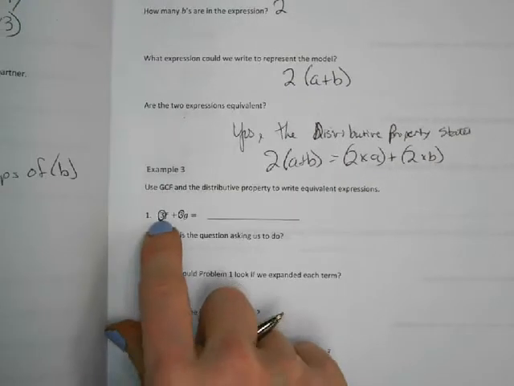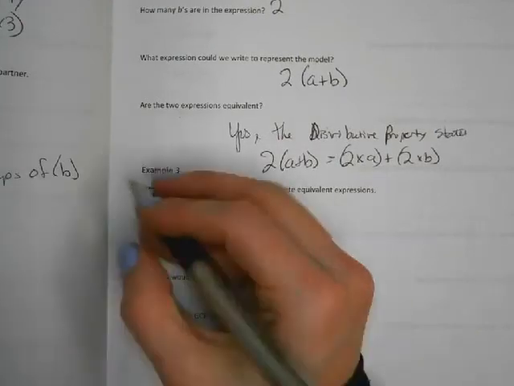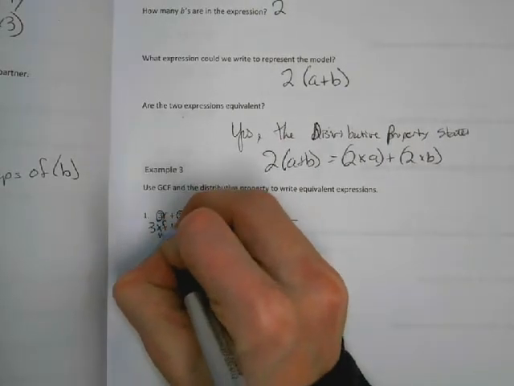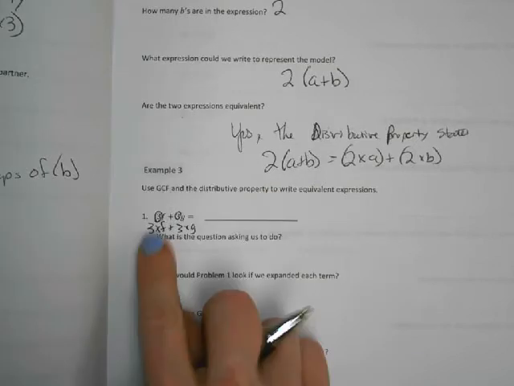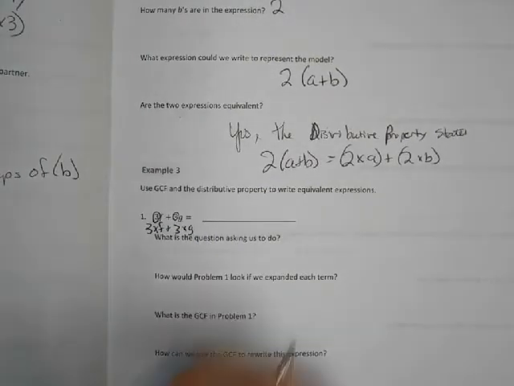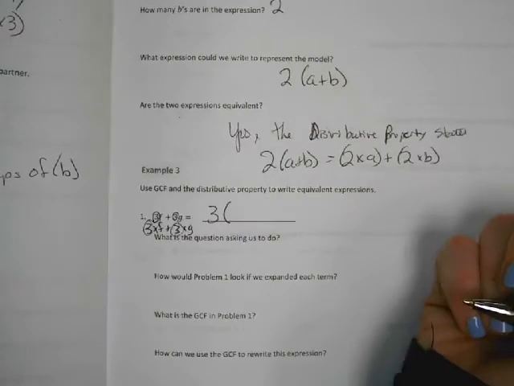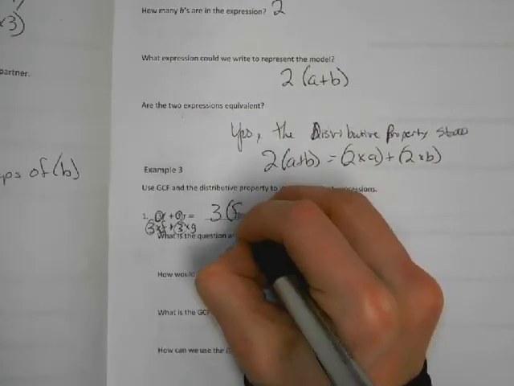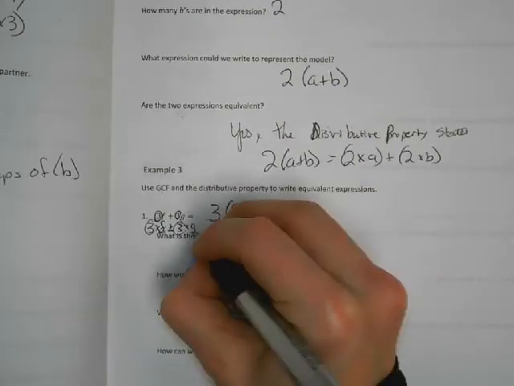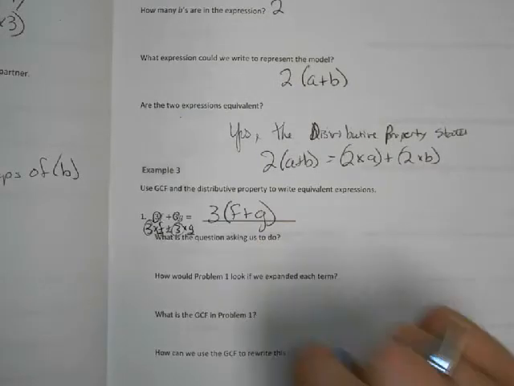And this is multiplication and this is multiplication. For the distributive property, you have to have these multiplication pieces here. Because if they aren't multiplying with an addition sign between them, the distributive property is no longer true. So I have my 3 and my 3, so that goes out front, parenthesis. I keep my F, my addition, and then my other one. So that would be the equivalent expression.